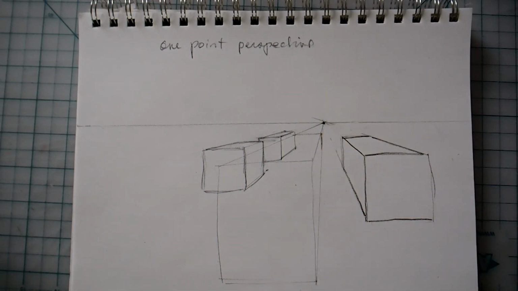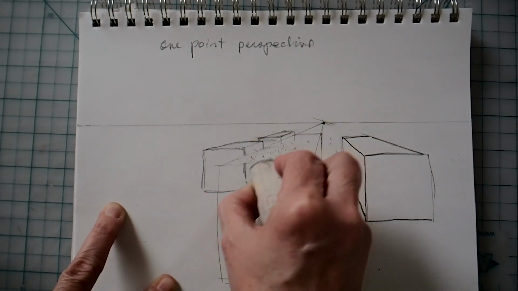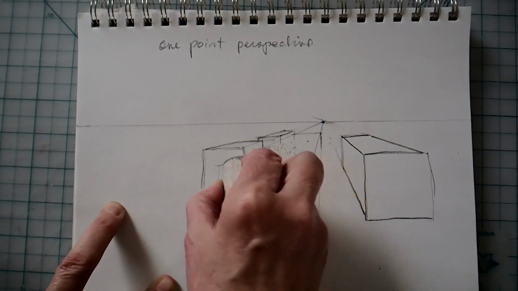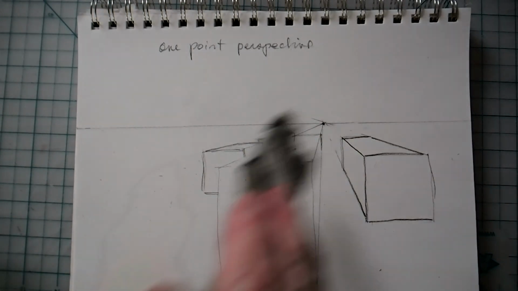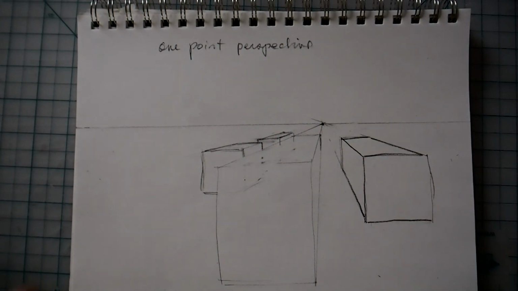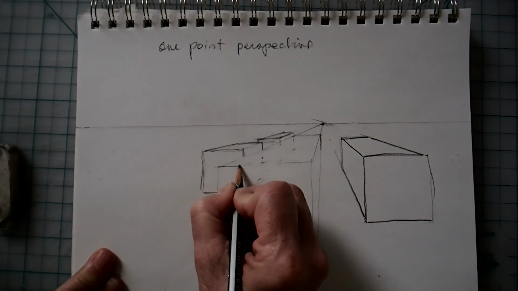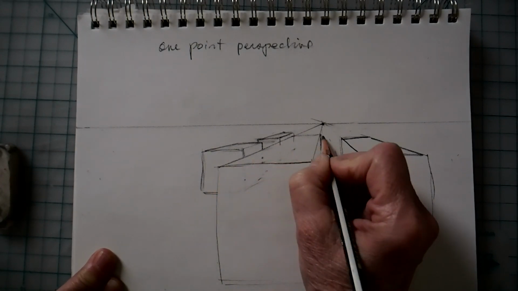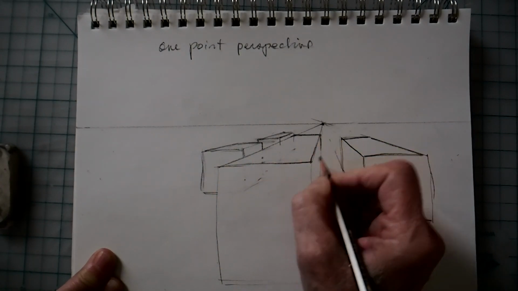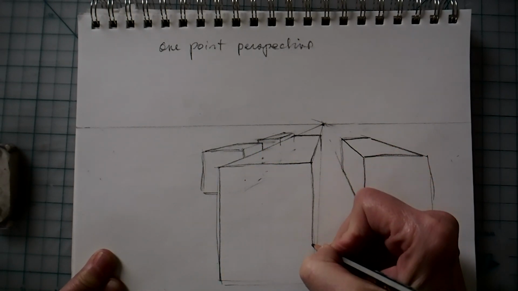Now I'm going to erase the buildings that this new one is hiding. Darkening up those lines. Okay.